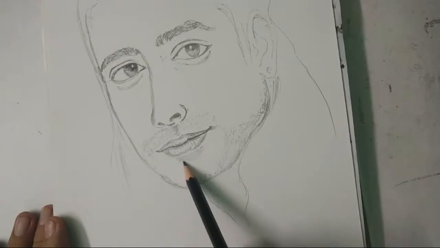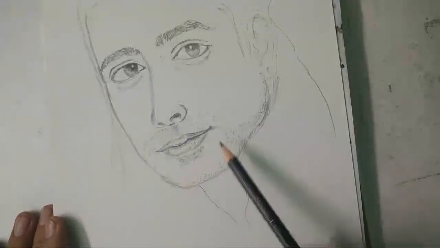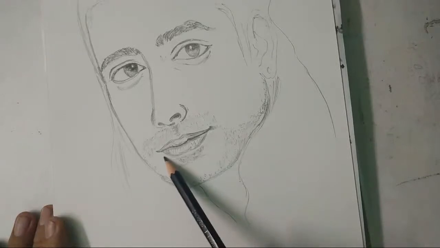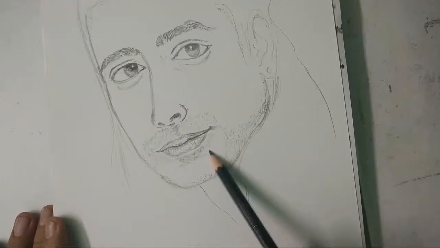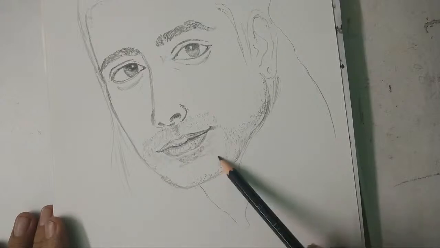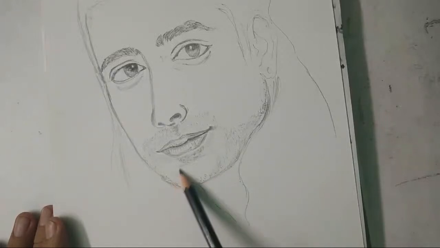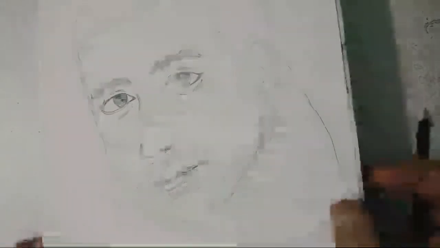So first I have done shading. After that I will be using pencil and then mixing it. There is the chin which has to be shown, and the shading is on the outer part of the lip, leaving some gap on the outside. Now this creates a texture on the skin.